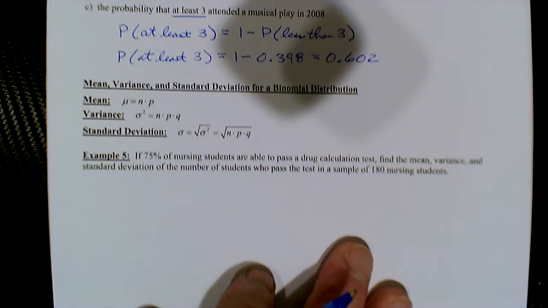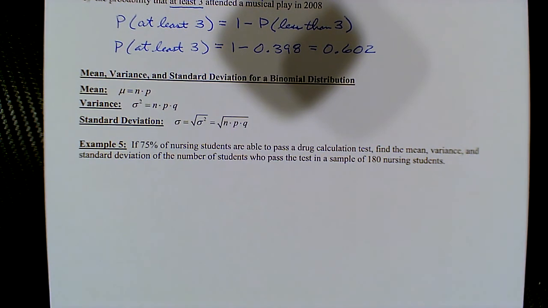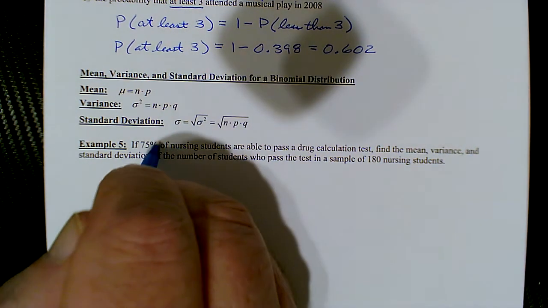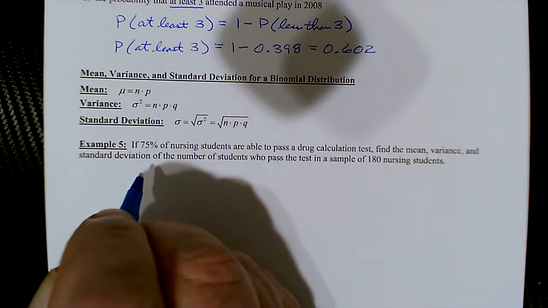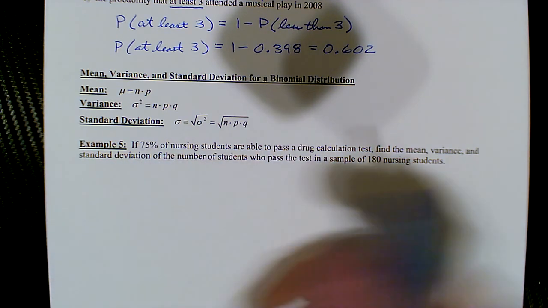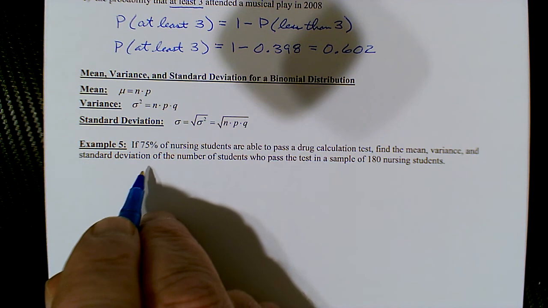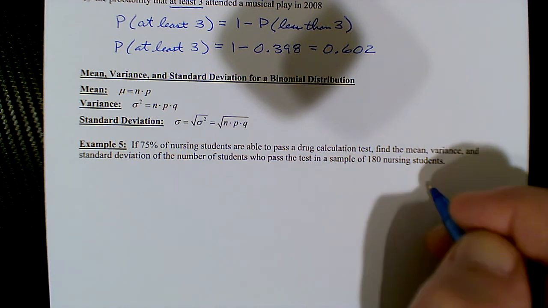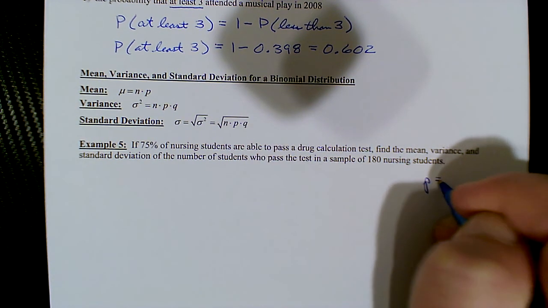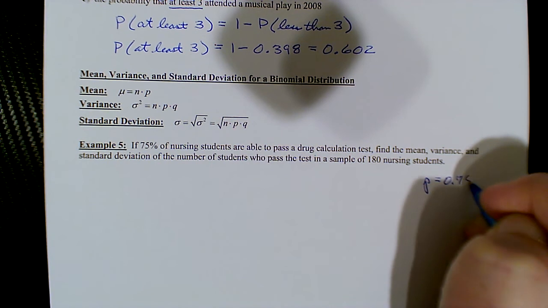Alright, and then mean, variance and standard deviation. Couldn't really be much easier here. Just be careful, sometimes a percentage is given, sometimes like the last example, 1 out of 5, or 7 out of 10, whatever. You have to calculate p, but this tells us that p is 0.75.